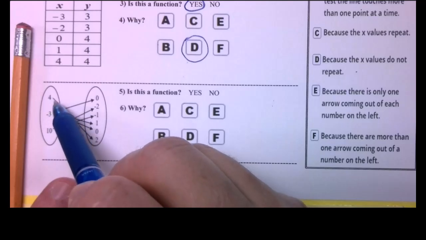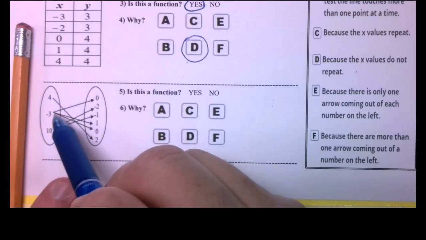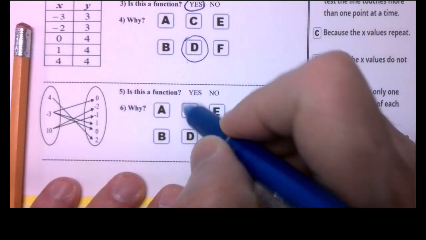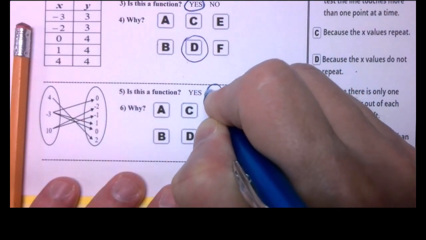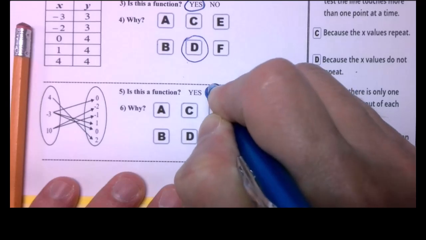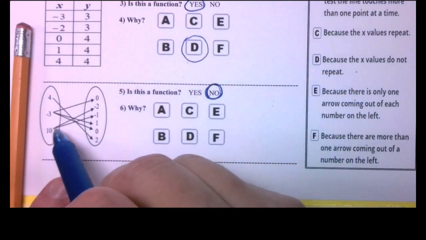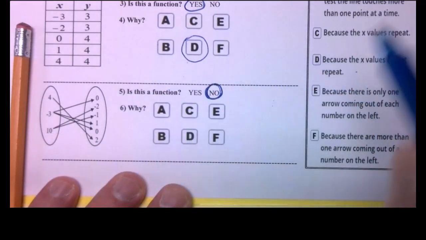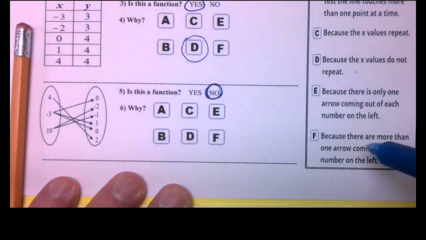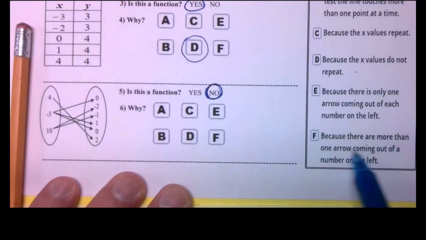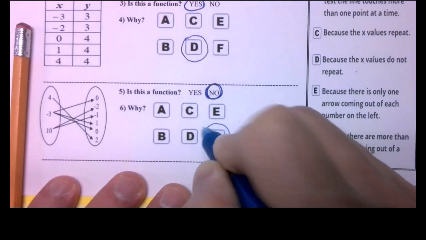And the number 4 only has one arrow, but the next two numbers, this one has 3 and this one has 2, so I know it's not a function. And the reason that it's not a function is because it failed that condition of having just one arrow. And if I go through the list, I notice the reason why this is not a function is because there are more than one arrow coming out of the number on the left. So I know it's going to be letter F.